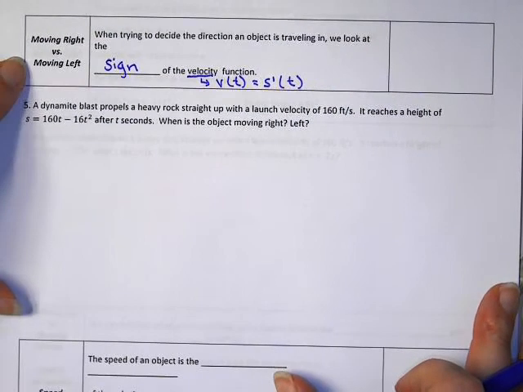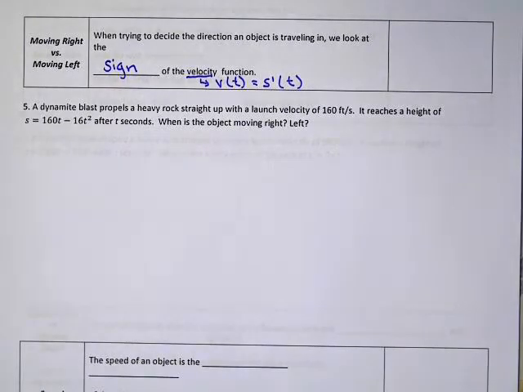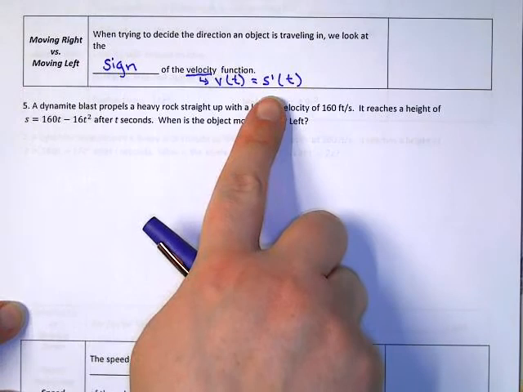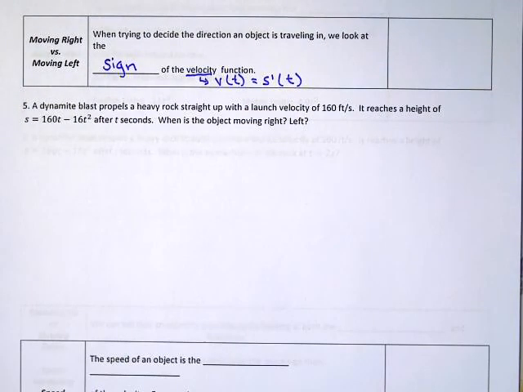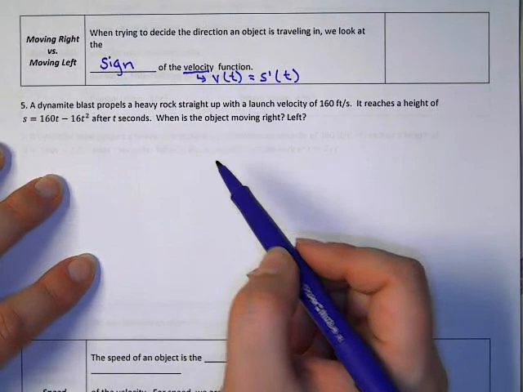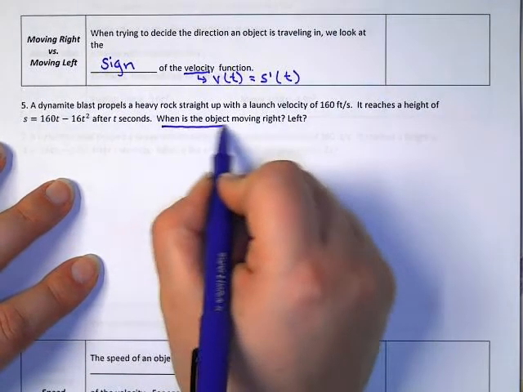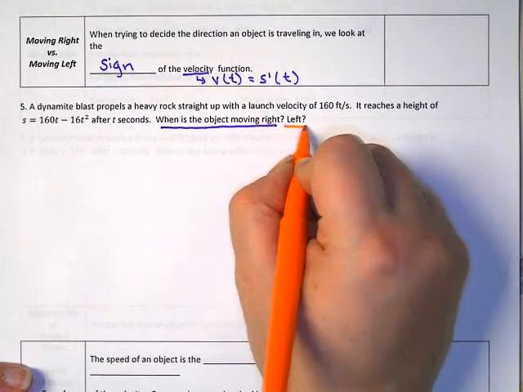Moving to the right and moving to the left is kind of like looking at where a function is increasing and decreasing. And we know that in order to do that, we need to look at the sign of the first derivative. So this is all connecting back to chapter 5. Same situation here, but now we're looking at when the object is moving to the right and when the object is moving to the left.